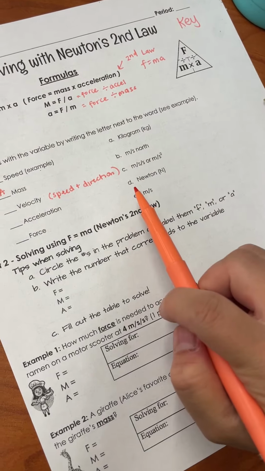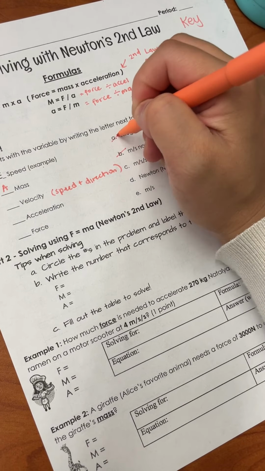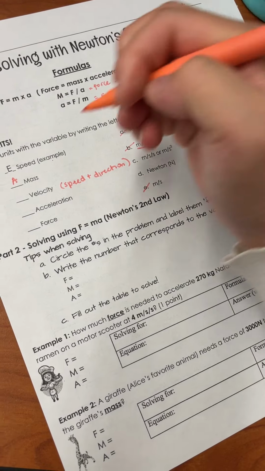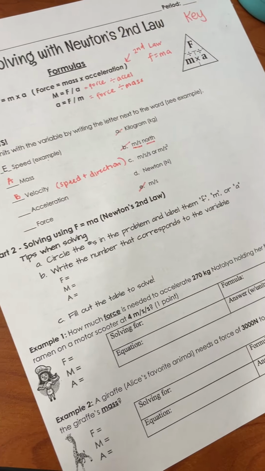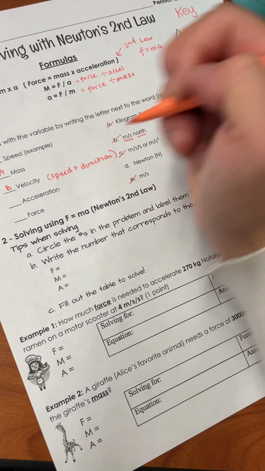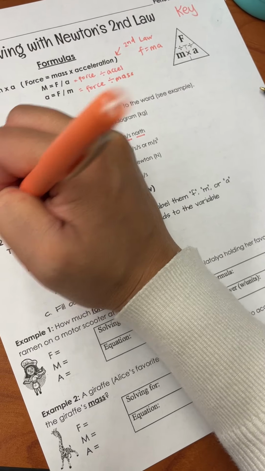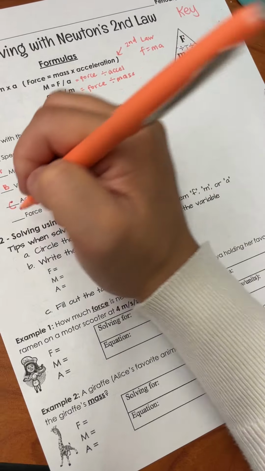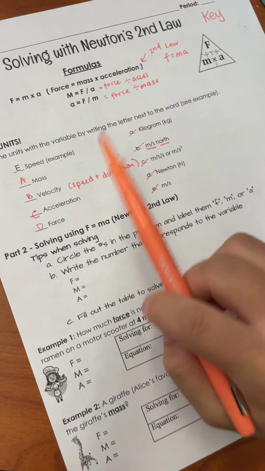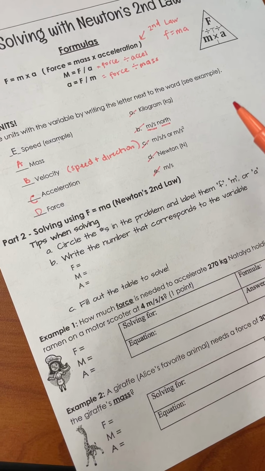So that means that B is your answer because this is speed with a direction. Meters per second north. Acceleration, meters per second per second. And then Newton is a unit of force, so that's D. Just gonna have to memorize that.